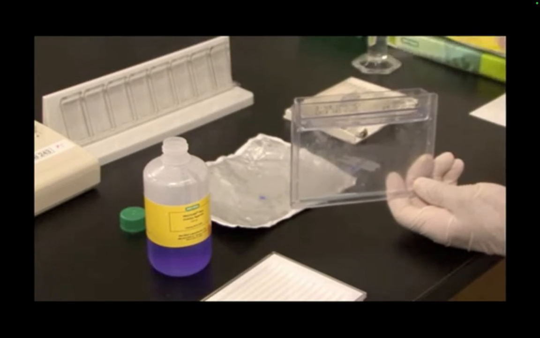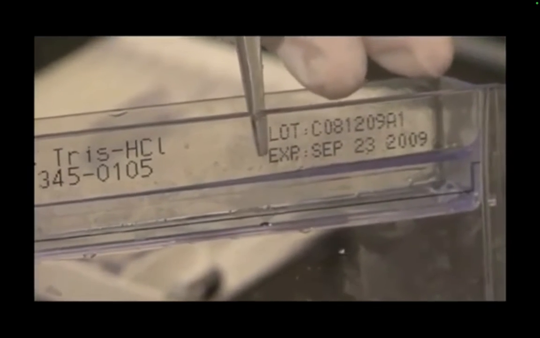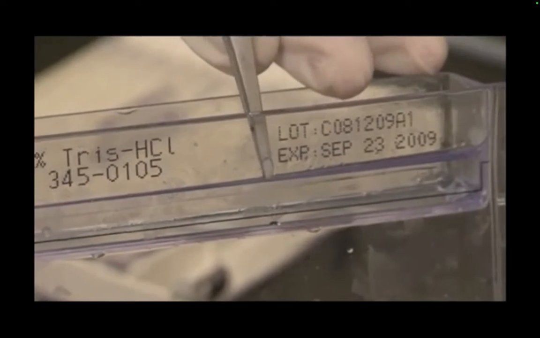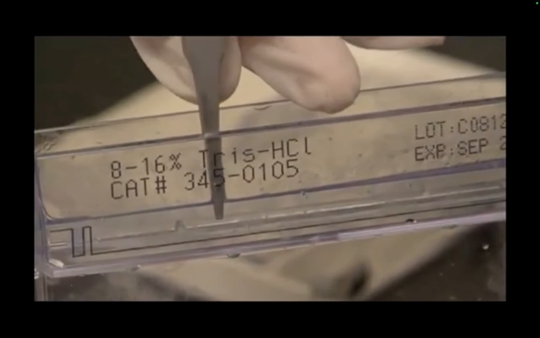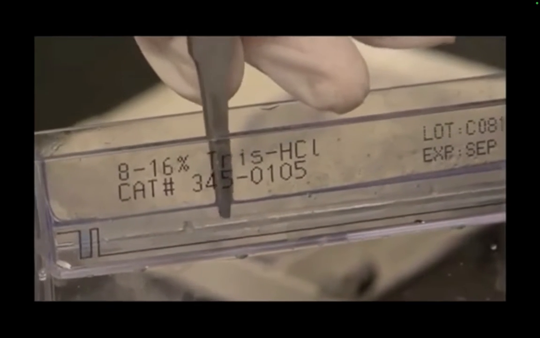Working quickly, use your forceps to push the IPG strip against the gel to push out any air bubbles. Right? Just getting rid of any air bubbles. Agarose is going to solidify fairly fast. You can see the agarose filling in the place of the bubbles as they get pushed to the top.